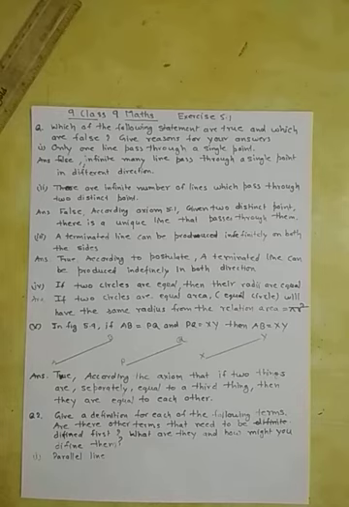If their areas are equal, then we say that they have the same radius.